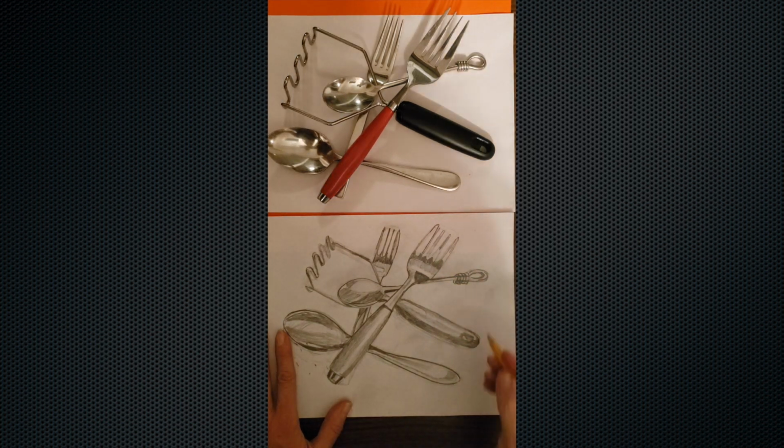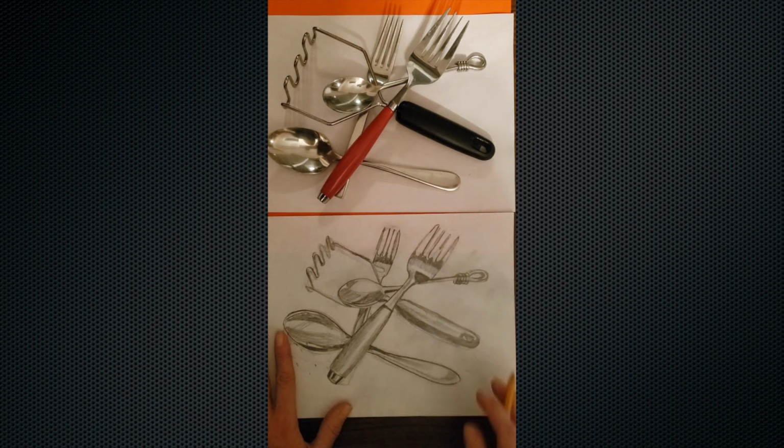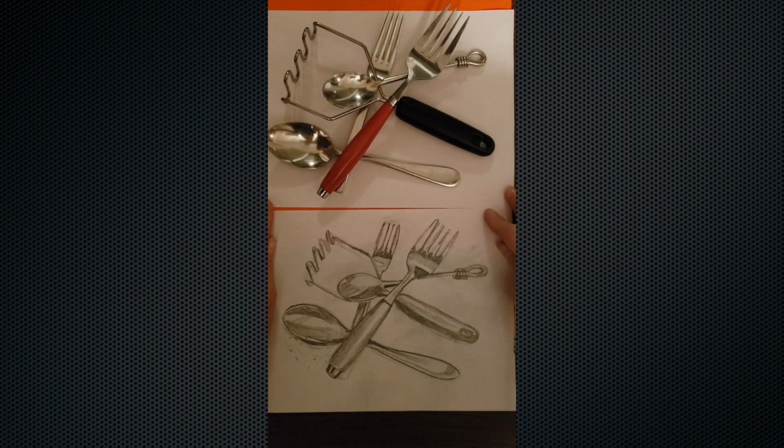Okay, I like it. I feel like it's done for now. Just gonna go back in and kind of add a little detail here and there. But I'm happy with it.